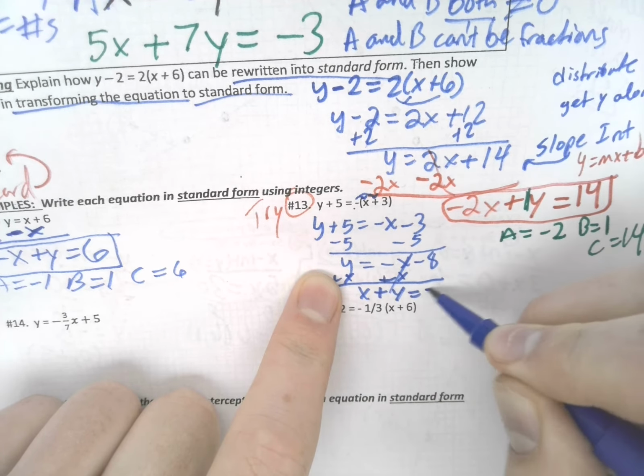I'm going to let you guys try number 15. And if you get stuck, you can stop. I'll work it through here in just a second. But go ahead and try number 15, guys.